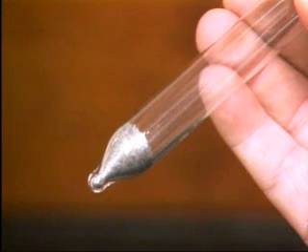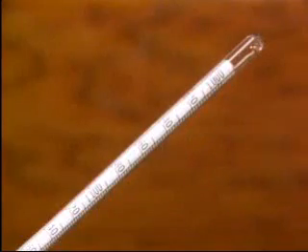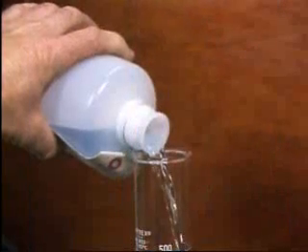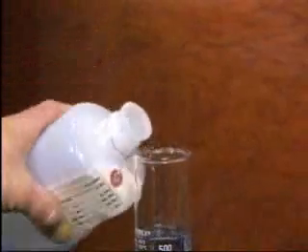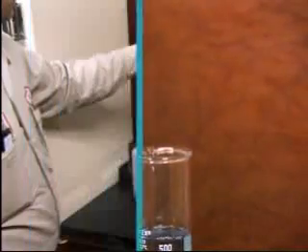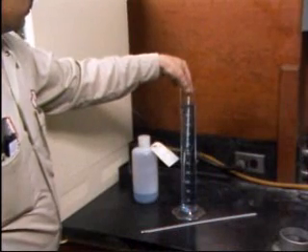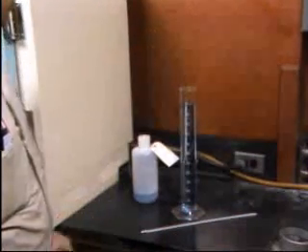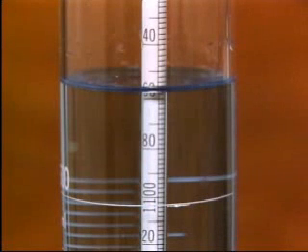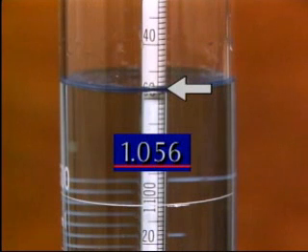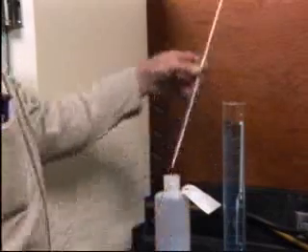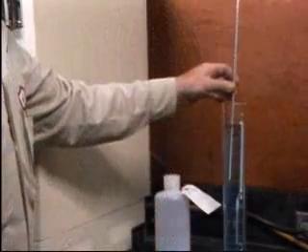A hydrometer basically consists of a float and a stem, which has a specific gravity scale. To run a specific gravity test, the sample is first poured into a container. Then the hydrometer is lowered into the container. The density of the sample determines how high the hydrometer will float. A hydrometer will float higher in denser liquids. The specific gravity indication on the hydrometer scale for this sample is 1.056.